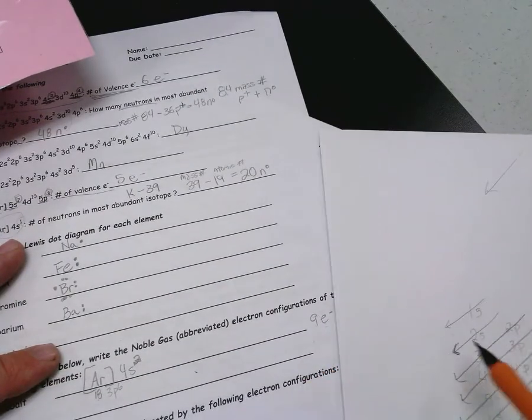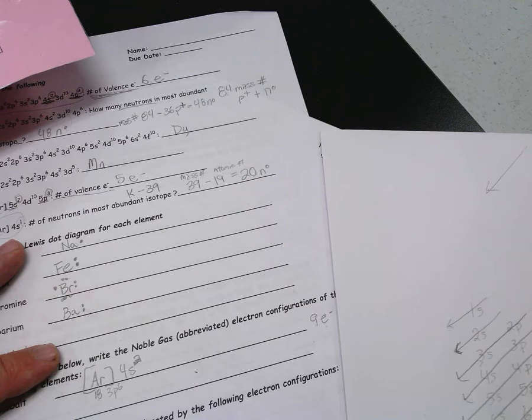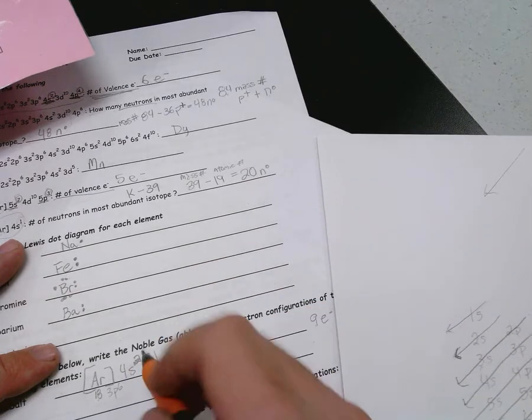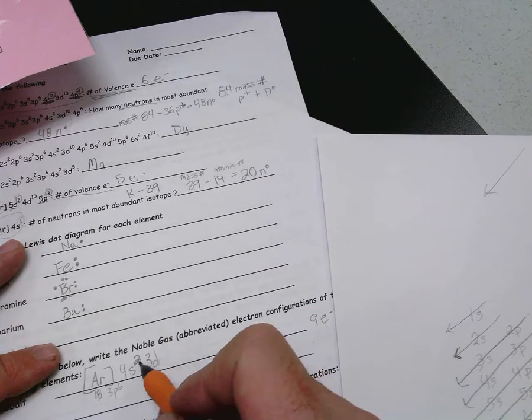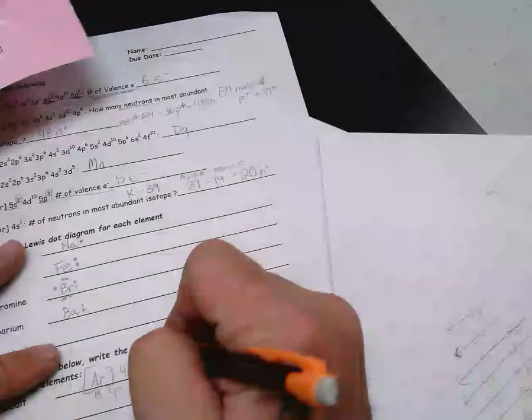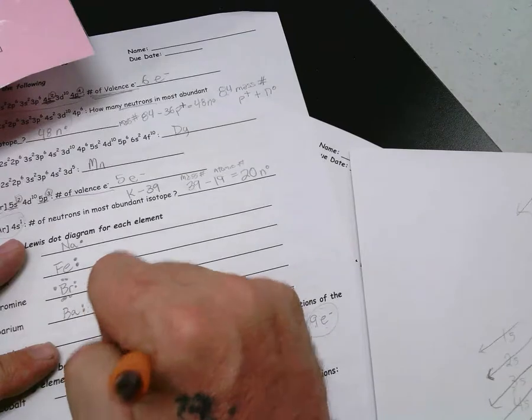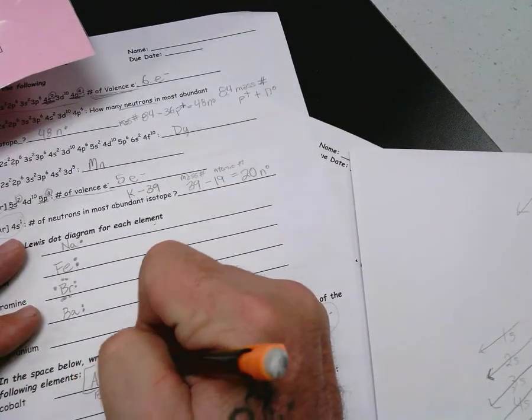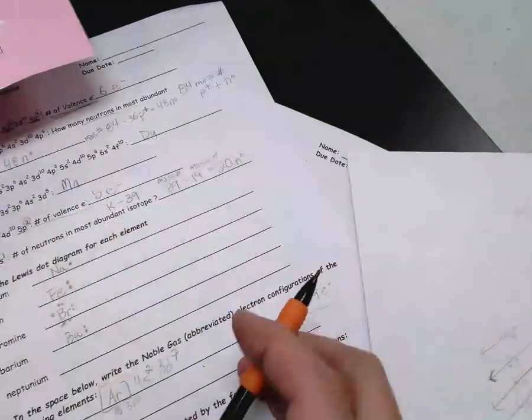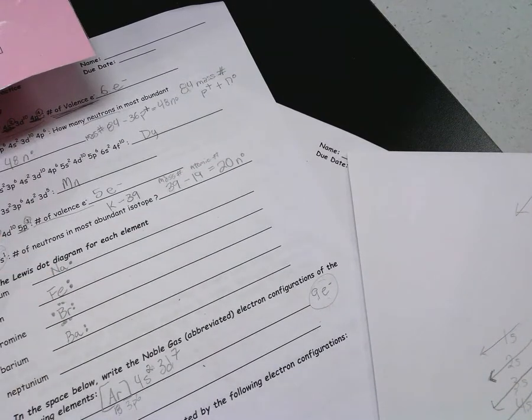9 more. And then I go from 4s to 3d, but I don't need it to hold 10. I only need it to hold 7, 8, 9. I only needed to deal with 9 electrons, right? So this is it. This is the complete noble gas abbreviation of cobalt.